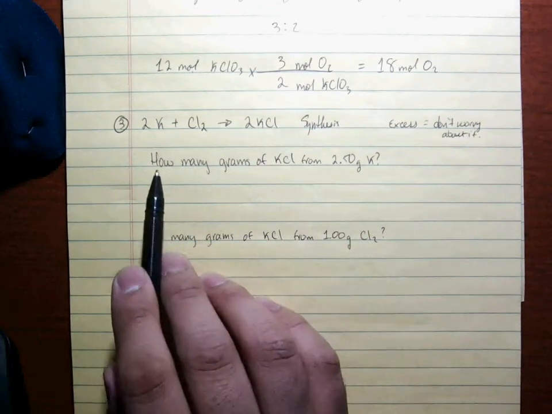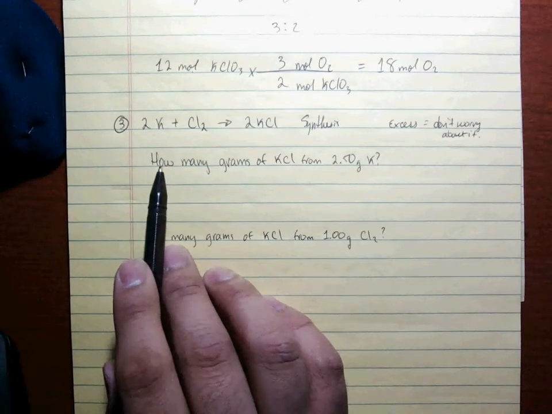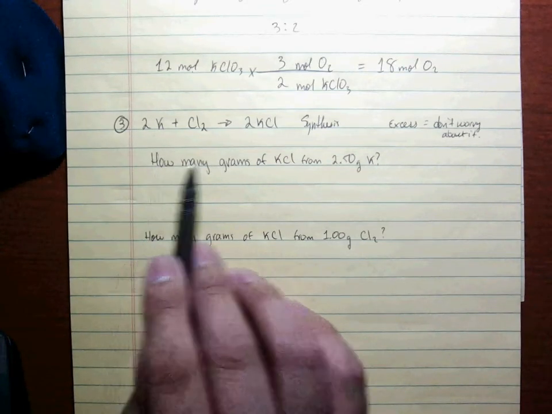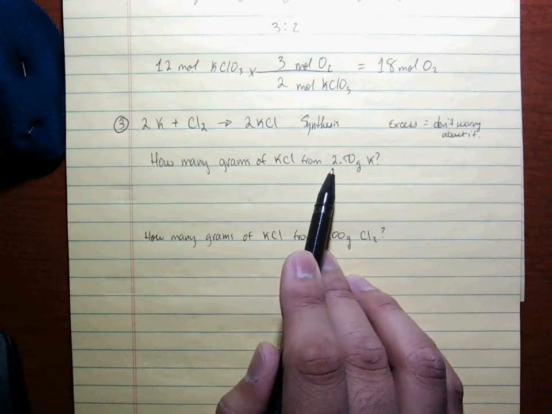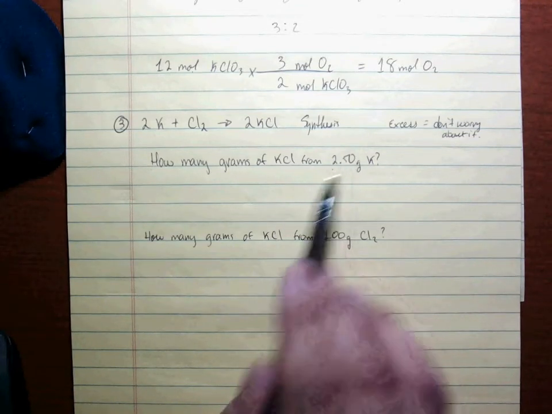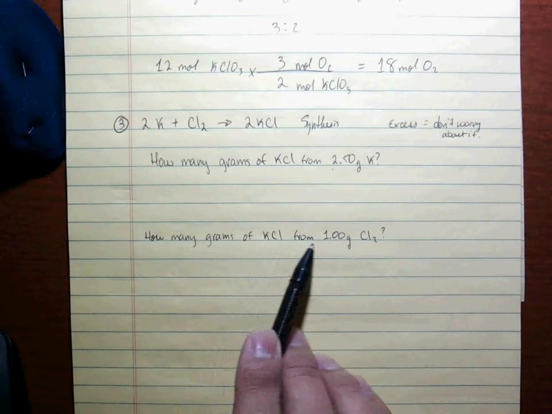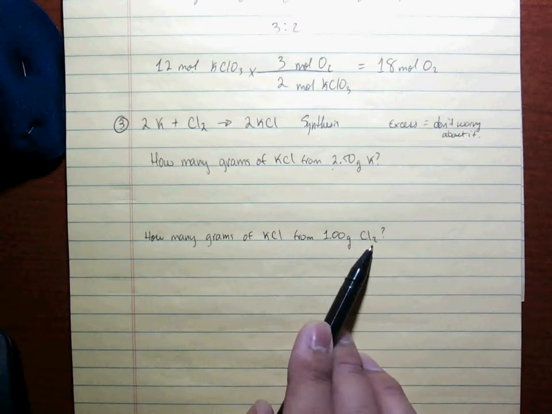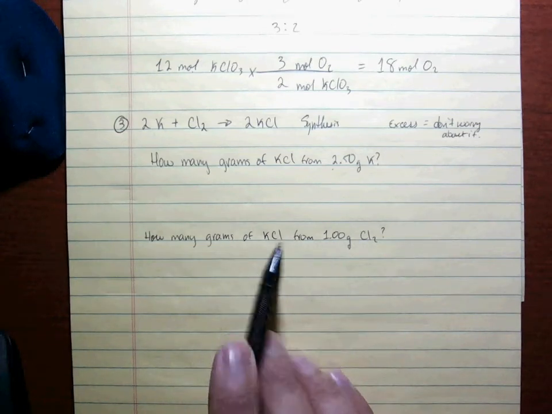Alright, so there's two sets of problems. First, we have to identify how many grams of potassium chloride will be made from 2.5 grams of potassium. Once we have this, we can then see what would happen if we are given 1 gram of chlorine gas. We're still looking for potassium chloride.